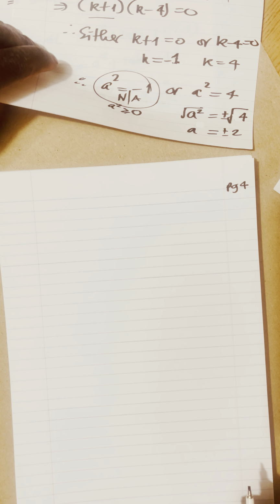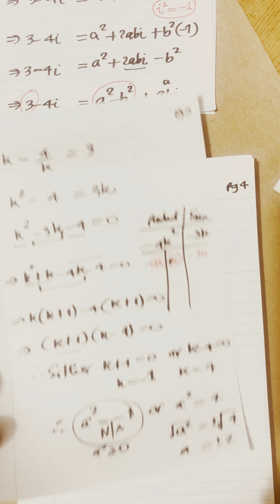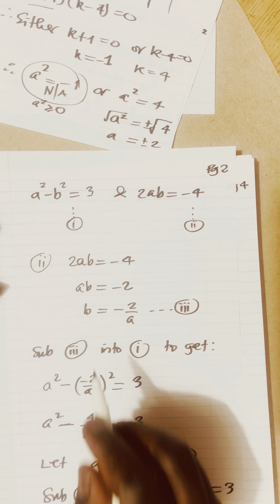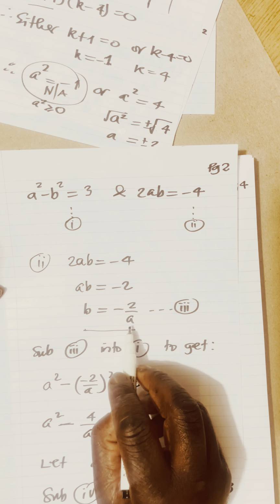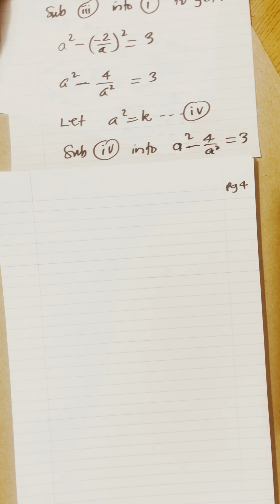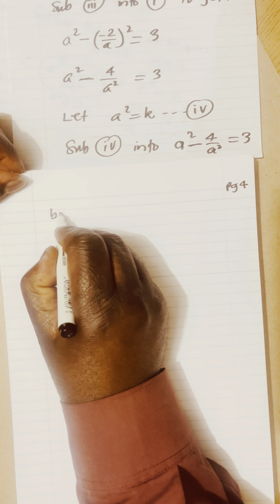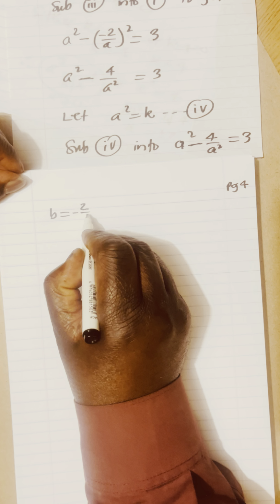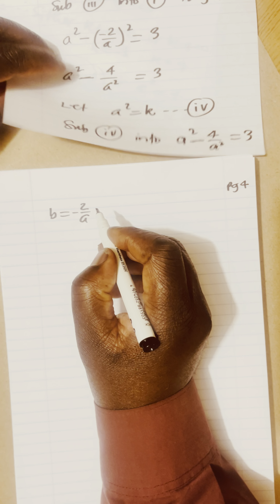Now that means we must go back to find the value of b. And where are we going to? We're going to page 2. Here is page 2. The value of b is minus 2 over a. So we're going to say b equals minus 2 over a, as you can see here.